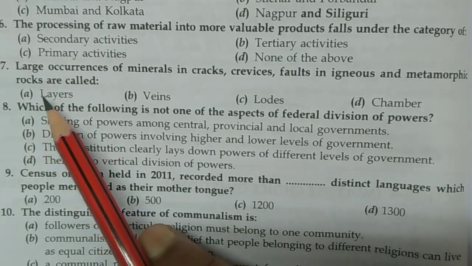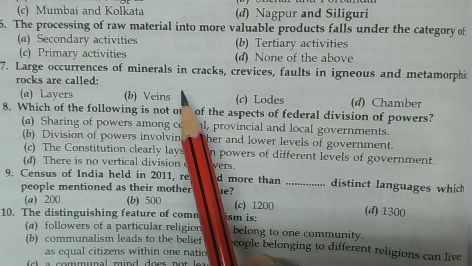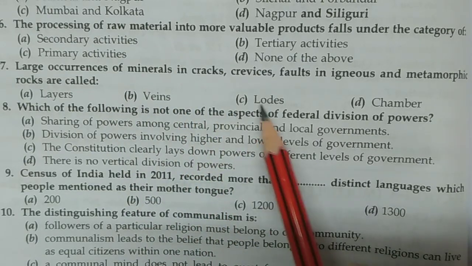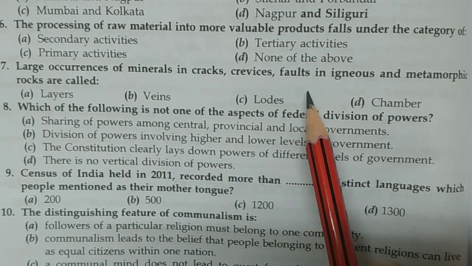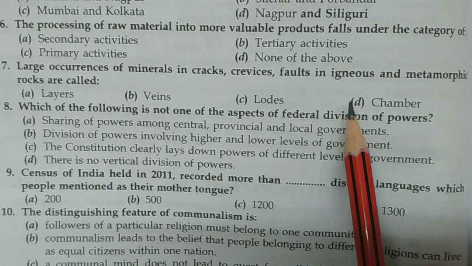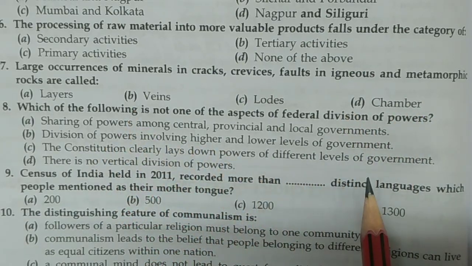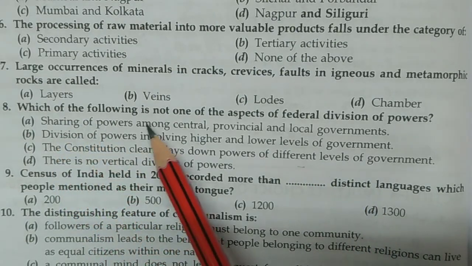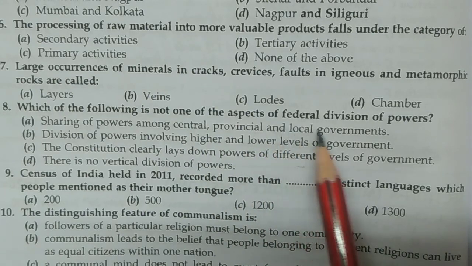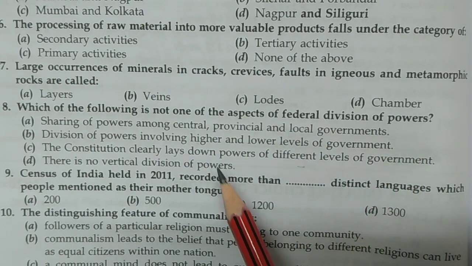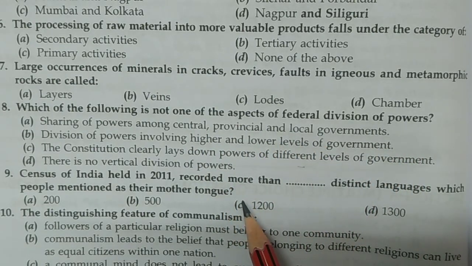Now question number 7. Large occurrences of mineral in cracks, crevices, and faults in igneous and metamorphic rocks are called. So you have 4 options, you can find out the correct answer. Now question number 8. Which of the following is not one of the aspects of federal division of power? You have these 4 options, you can choose the correct one.